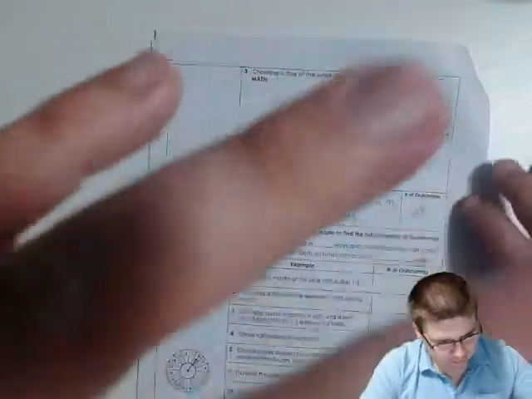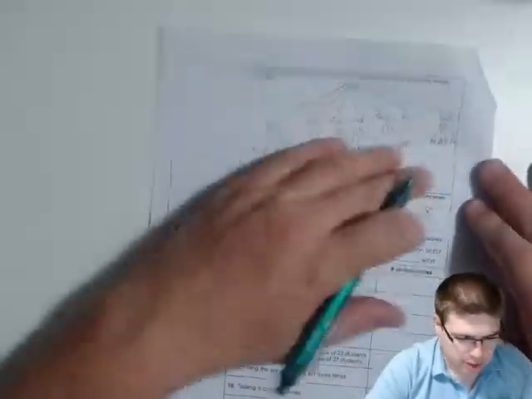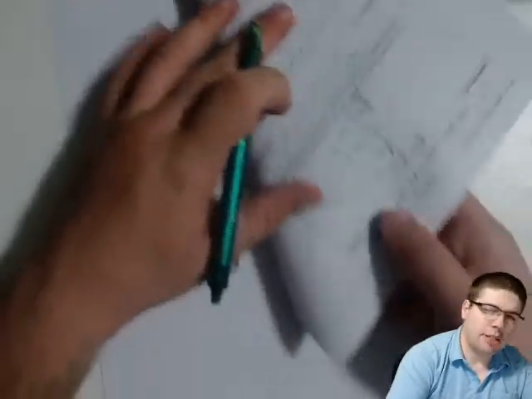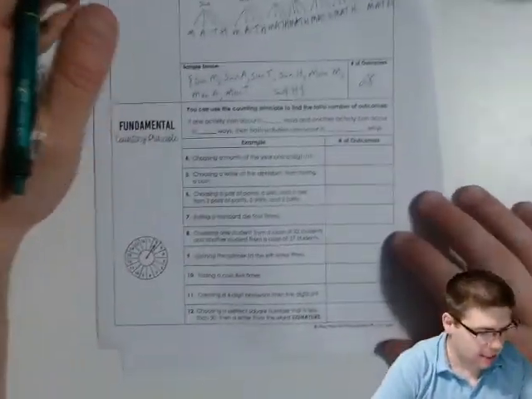So we can draw it out with a tree diagram if we take our time. Even this one over here on this page, we could have drawn it out, but it takes some time.